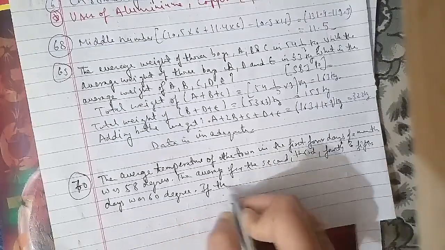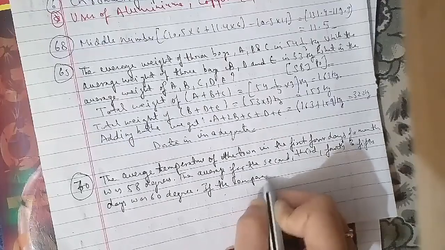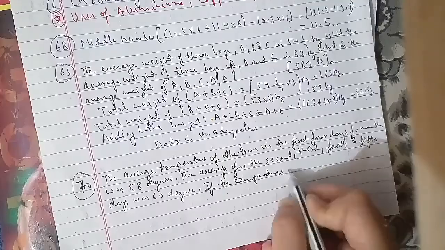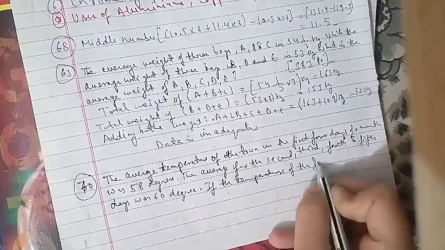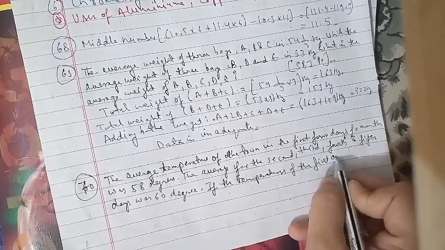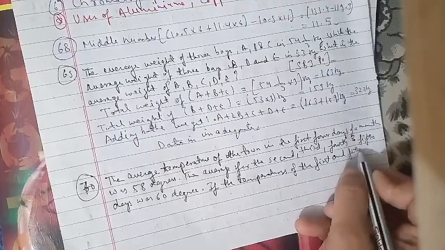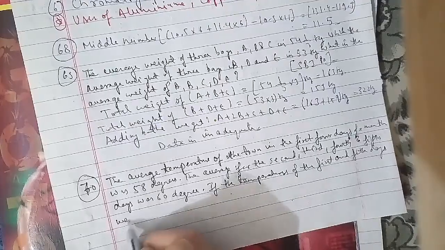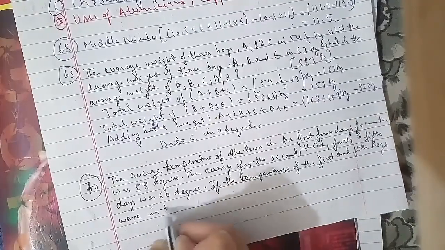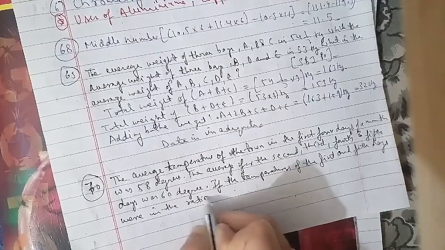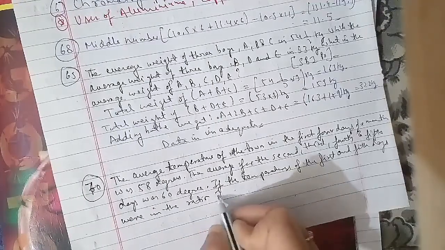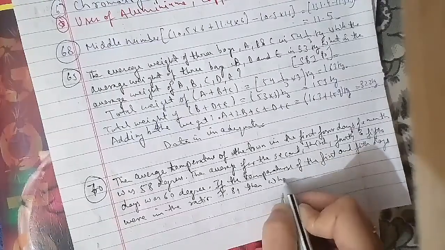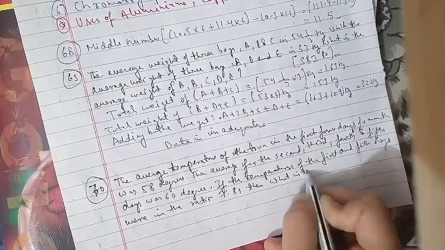On the same behalf we'll go ahead. So the sum of temperatures on first, second, third, and fourth day equals 58 into 4, which is equals to 232 degree.